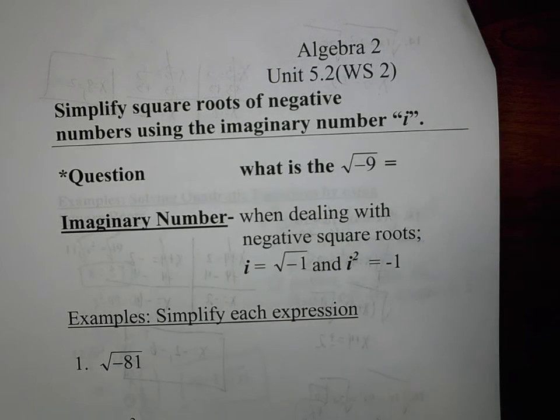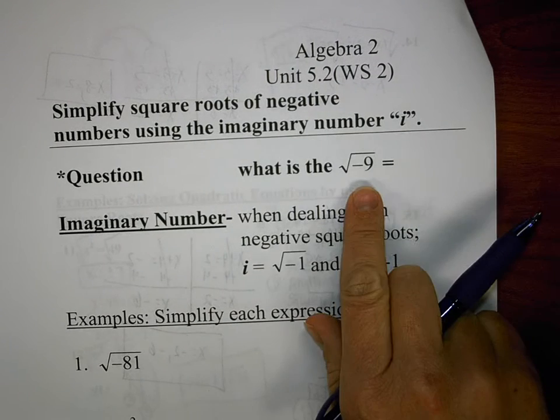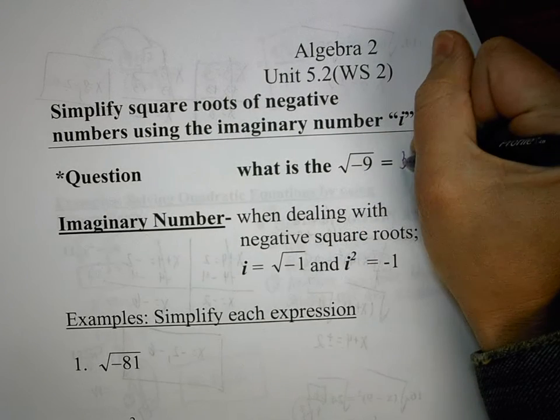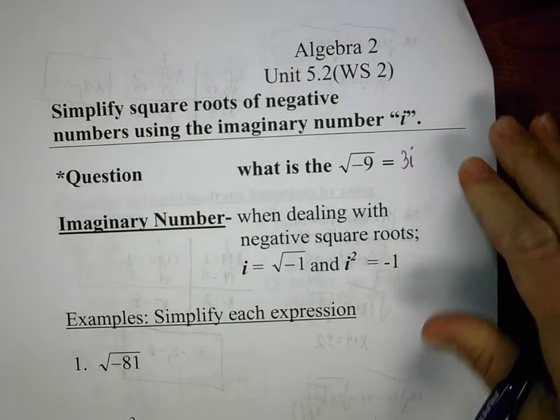So, question is, what is the square root of negative 9? Well, the answer to that is that it is 3i. Okay?